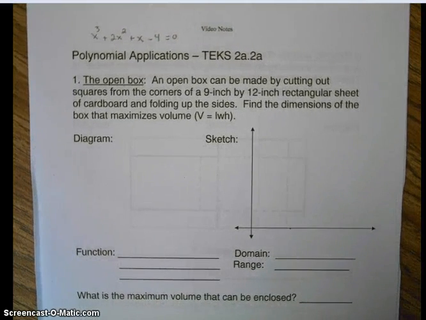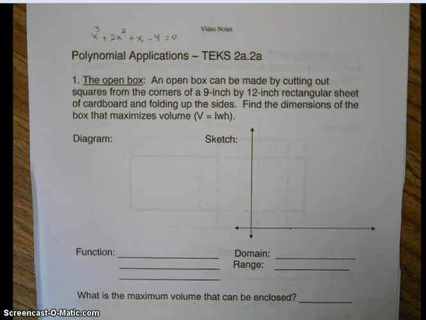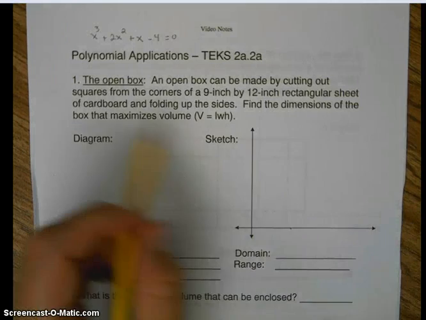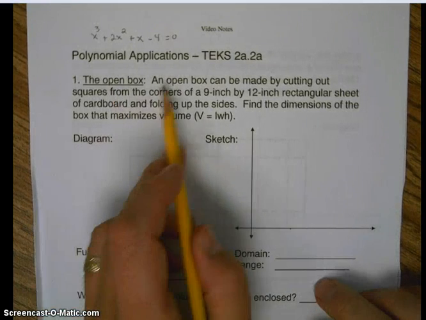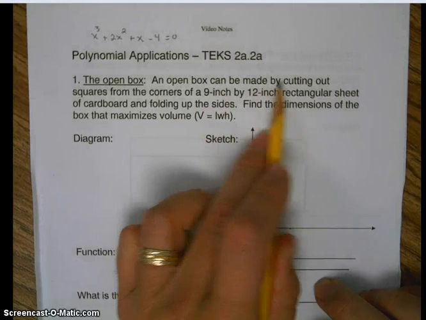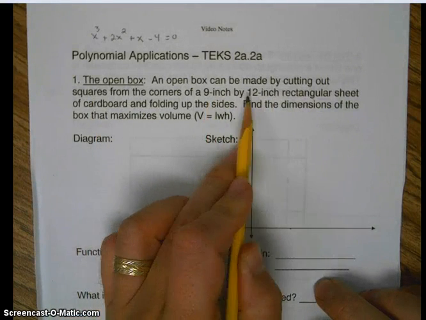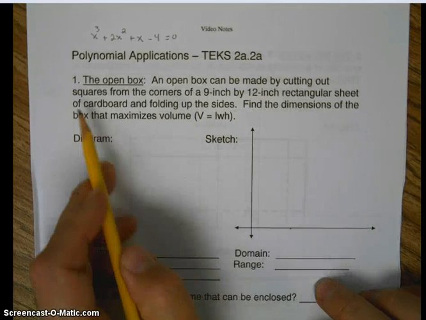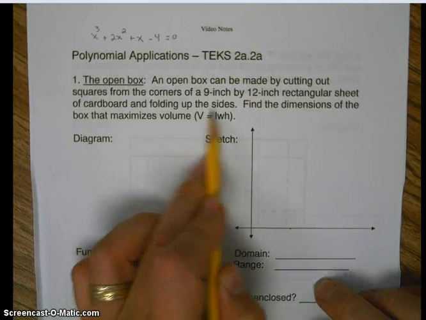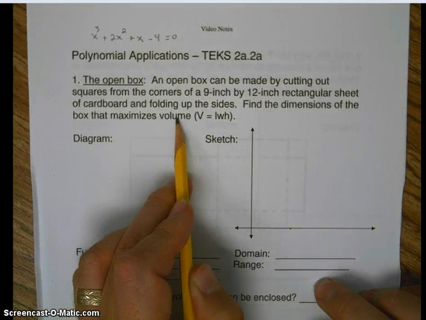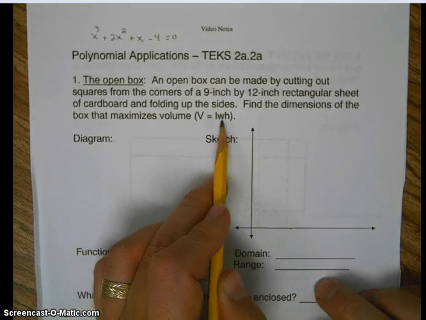So we're going to go ahead and look at some more polynomials, starting off with some applications of polynomials. So first of all, we have the open box problem. An open box can be made by cutting out squares from the corners of a 9-inch by 12-inch rectangular sheet of cardboard and folding up the sides. Find the dimensions of the box that maximizes this volume. And then here's your volume formula.